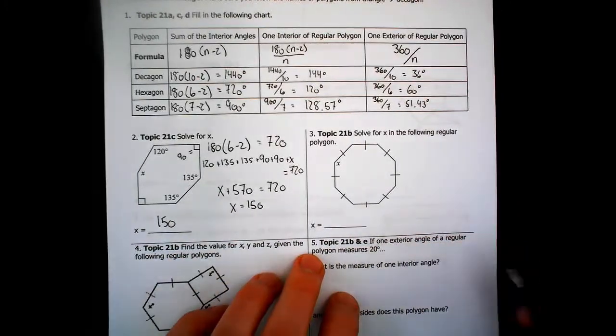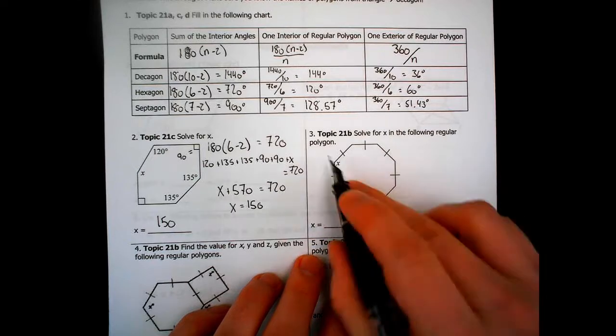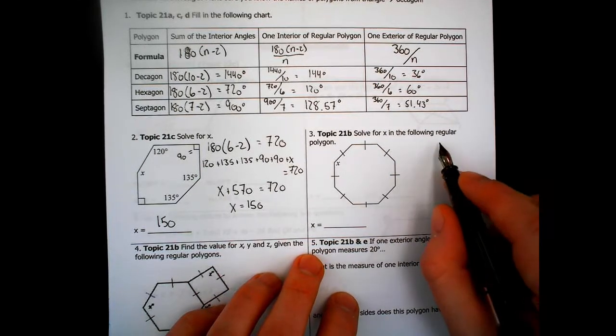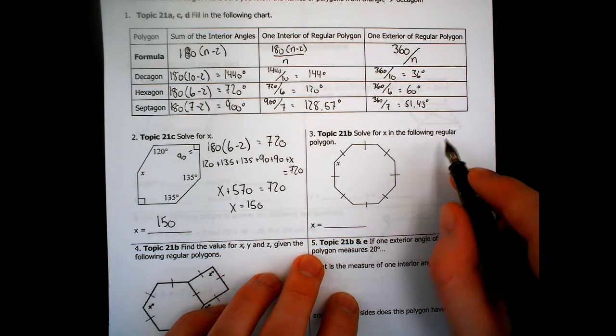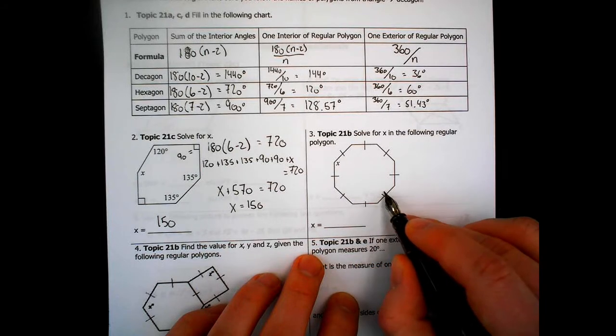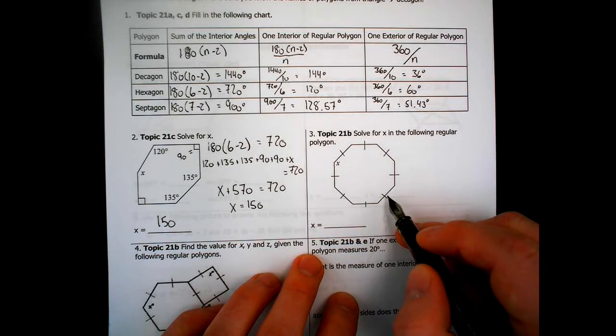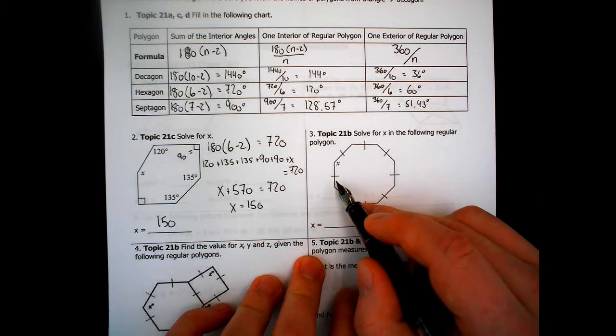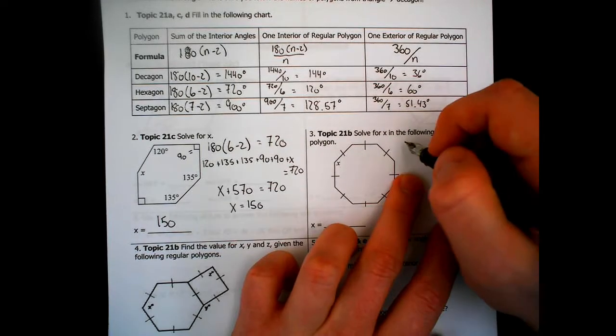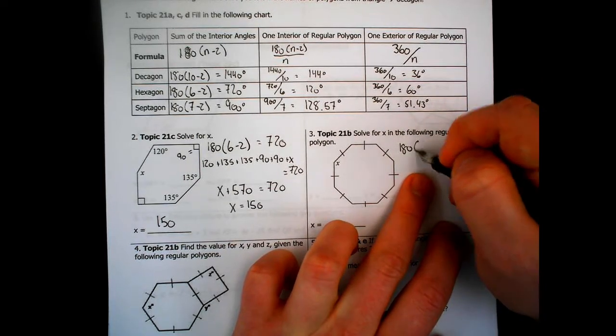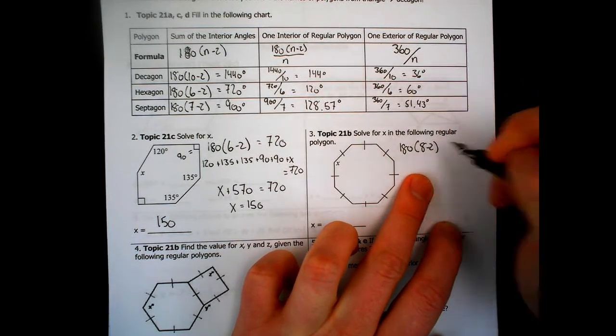Number 3, solve for x in the following regular polygon. In a regular polygon, all of the angles have to be the same, so I just need to figure out the total for the interior angles and then divide it by the number there are. So this thing has 1, 2, 3, 4, 5, 6, 7, 8 sides. So the total of the interiors would be 180 times 8 minus 2.